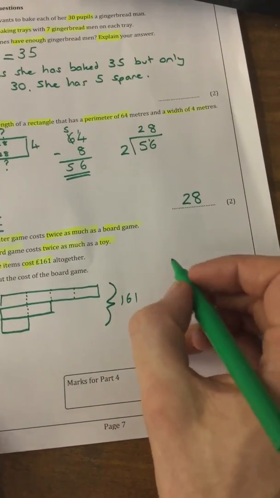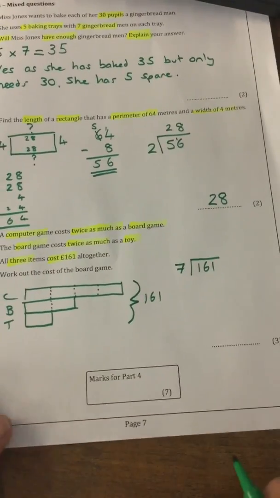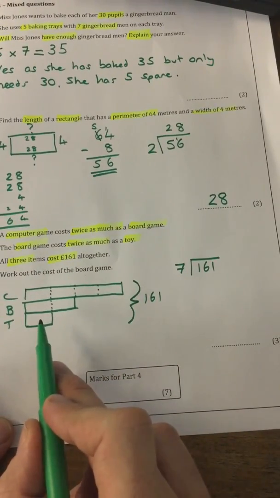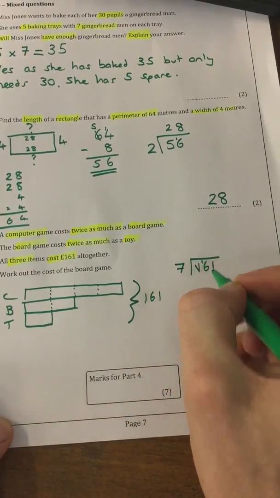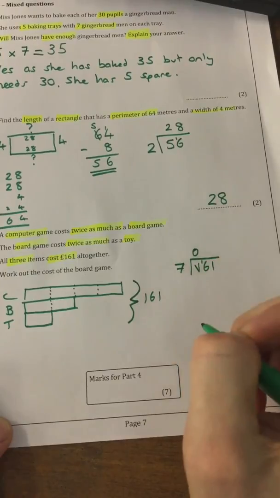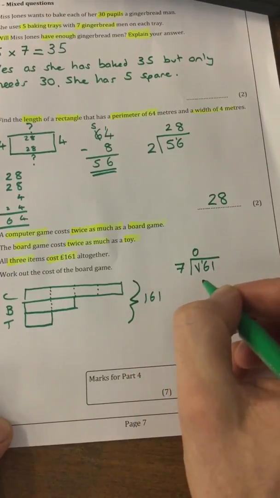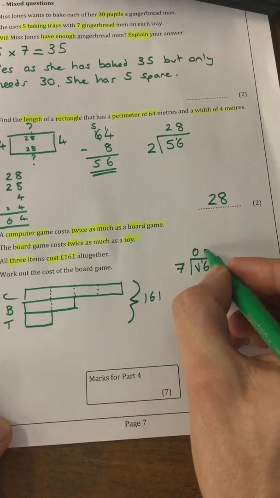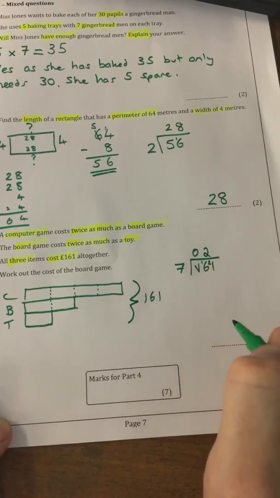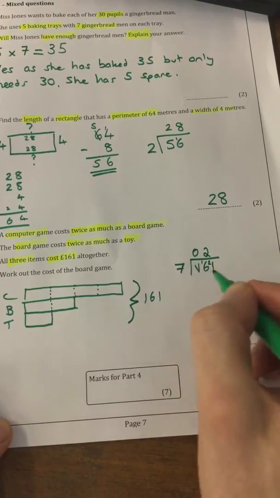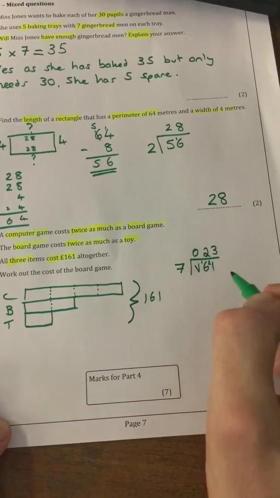So if I share that out, so if I do 161 divided by 7, we'll know what each of those parts equals. So 7 into 1 will not go. So let's exchange that 100 for 10 tens and put a 0 in. 7 into 16, we do our 7 times table. 7, 14, can't go past that to 21. So we get 2 7s in there, and we've got 2 left over, and lovely, it's going to give an integer. 7 into 21, 7, 14, 21, 3 times.